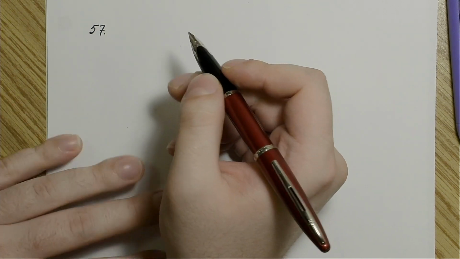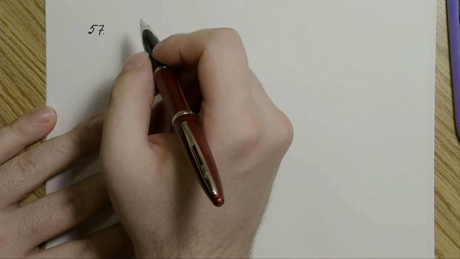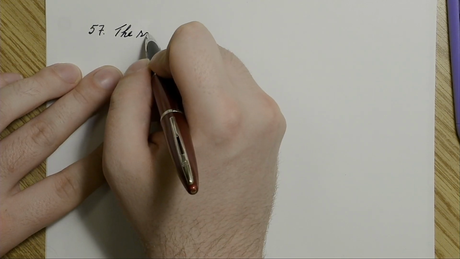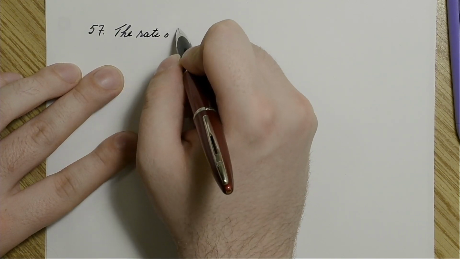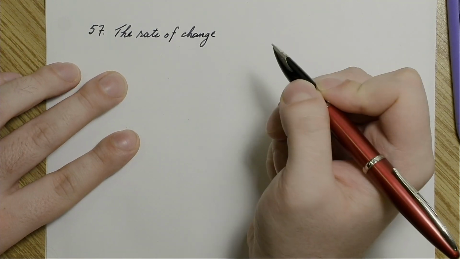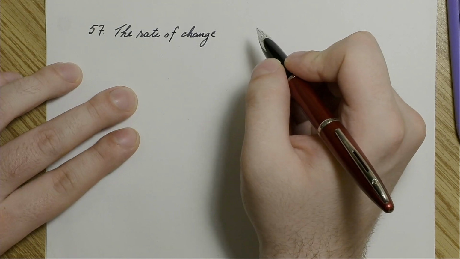So what they are doing is, let me write that out. So they have a rate of change. Again, as soon as you see rate of change, you immediately start thinking derivative, derivative, derivative.